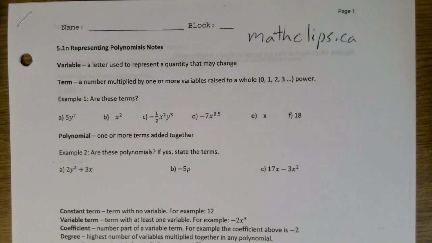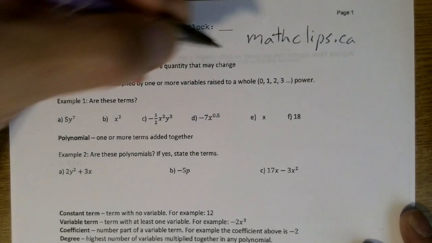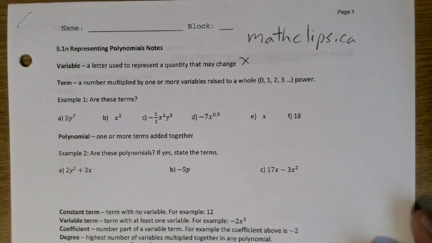Okay, first one is a variable. I'm sure you've all seen variables before. The variable we usually use is x. And a variable is just a letter that we use to represent a quantity that can change. Vary means change in English, so variable means changeable. So x might be a 6, it might be an 8, it might be a 12, we don't know.